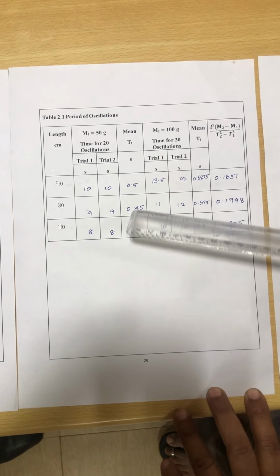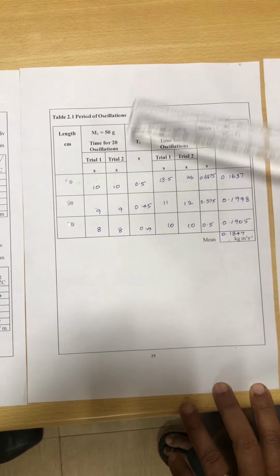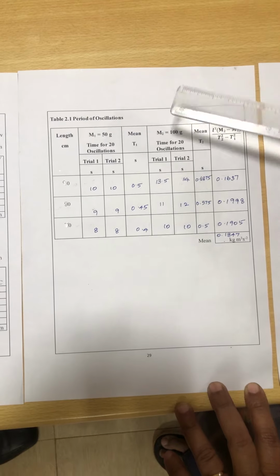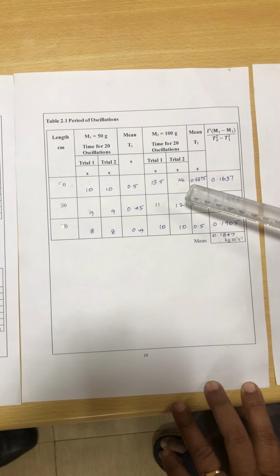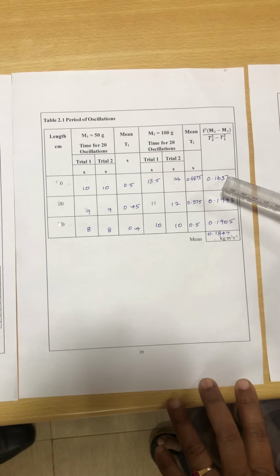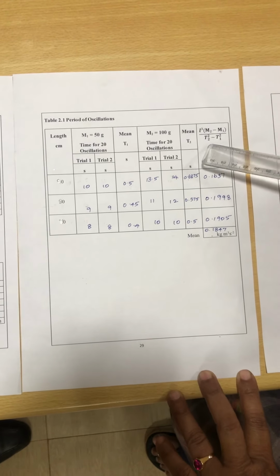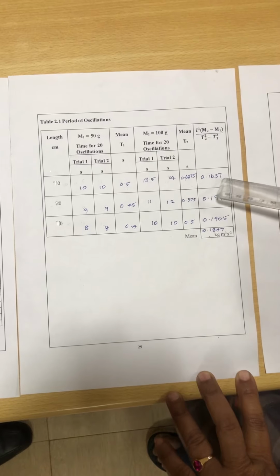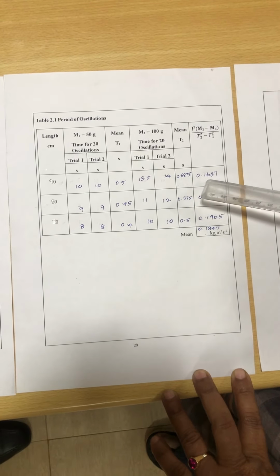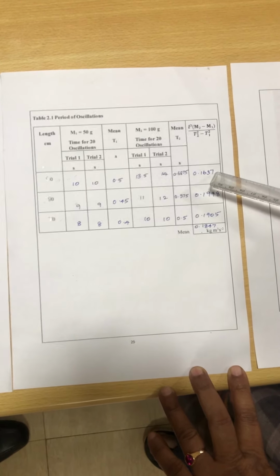With this L value, with these M1 and M2 values, and with these T1, T2 values, we have to do the calculation, that is L cube into M2 minus M1 divided by T2 square minus T1 square. So finally we achieve 0.1637 as the answer.